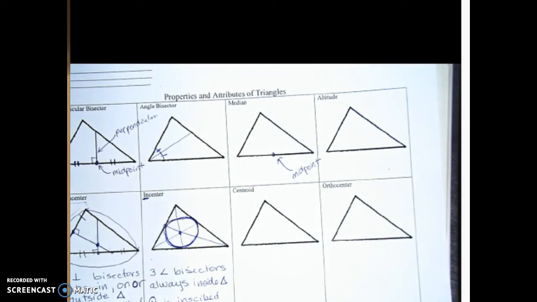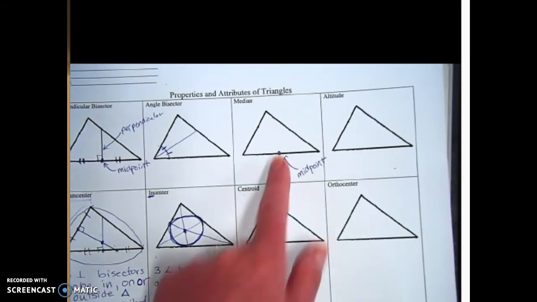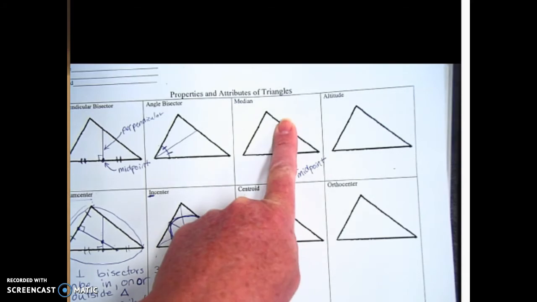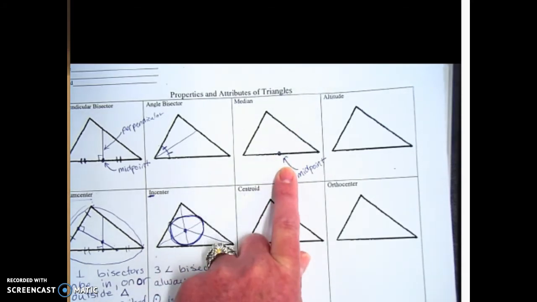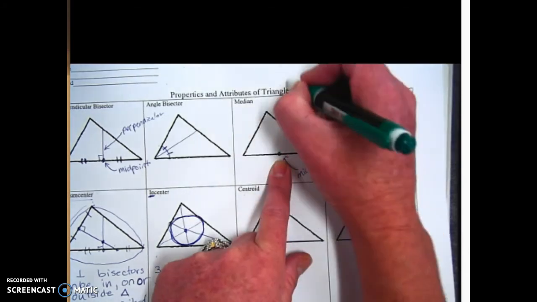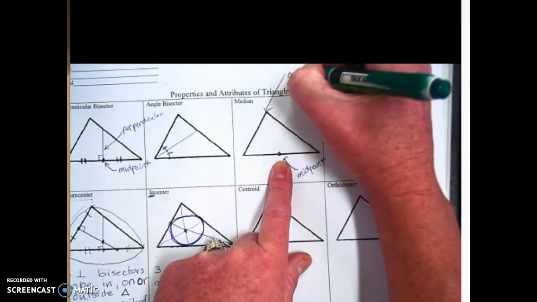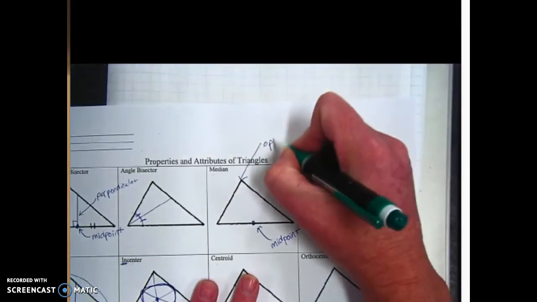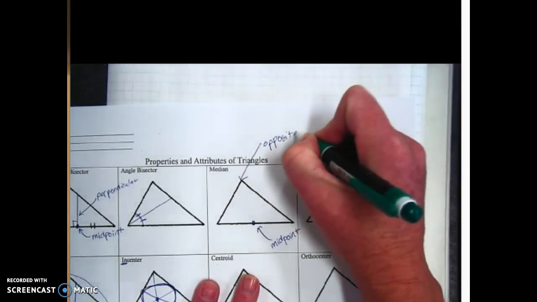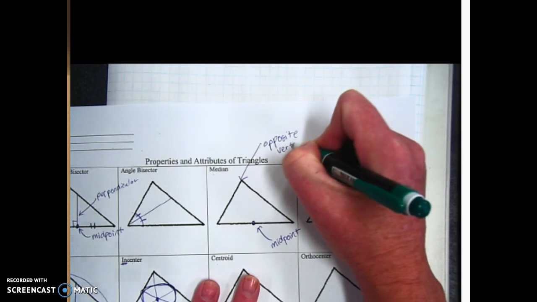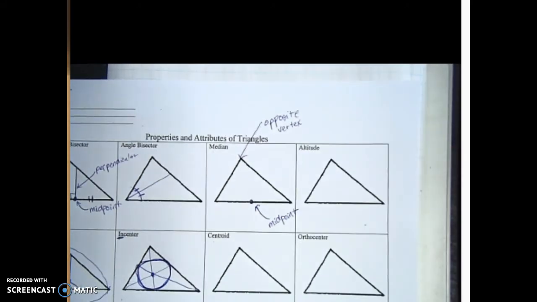Which other one goes from the midpoint? That perpendicular bisector, right? That perpendicular bisector also went from the midpoint, okay? But we're not going to draw our line straight up. Instead, this midpoint is going to go to the opposite vertex, or vertice.